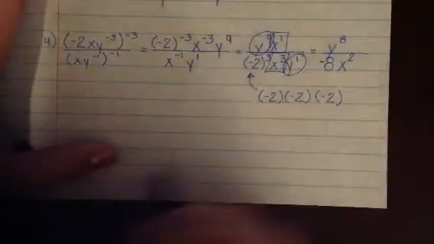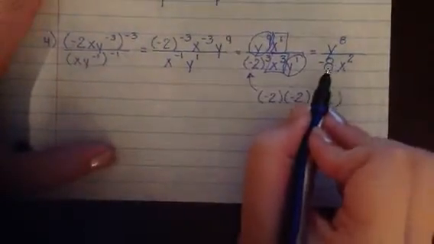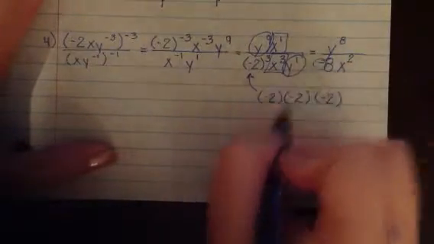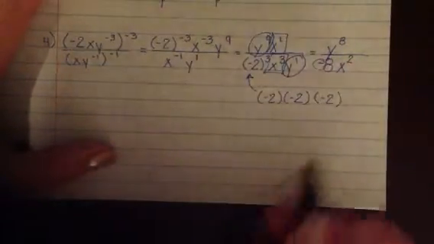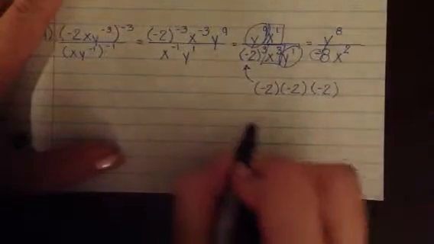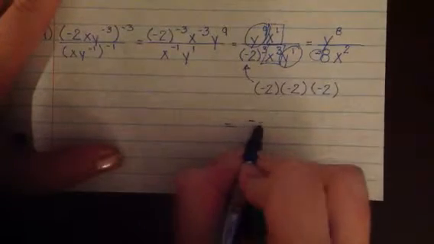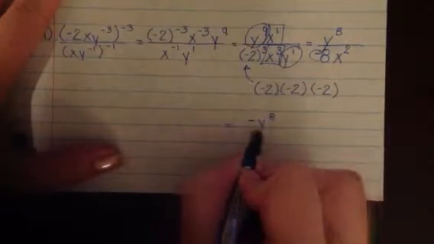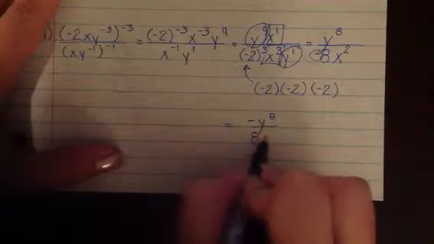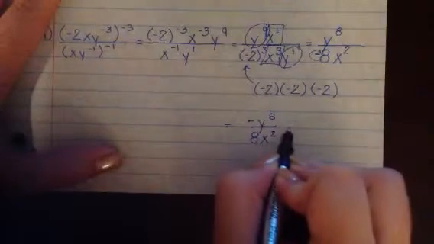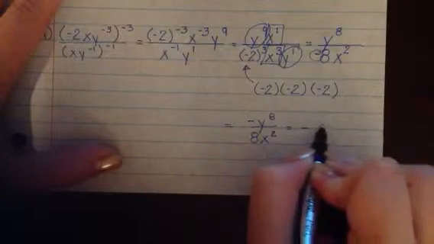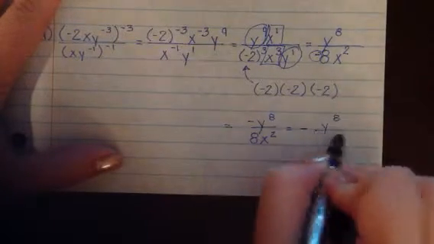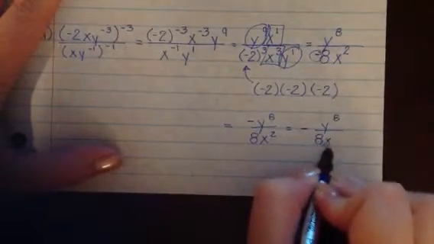will give me 2. Now, when we simplify this, you're going to take that negative that's in the denominator and bring it either to the numerator or out in front. So this is equivalent to saying negative y to the 8th over 8x squared, or you can write it negative y to the 8th over 8x squared.